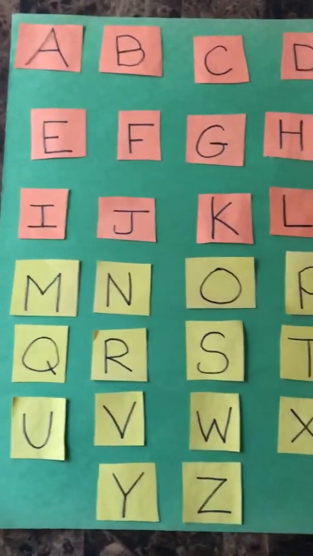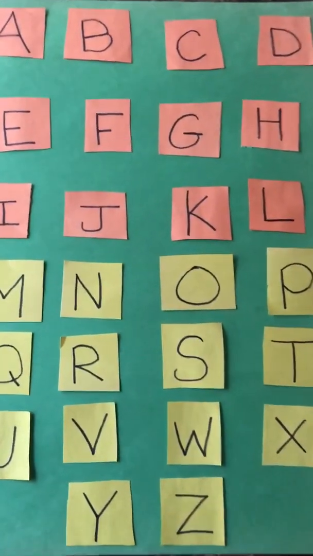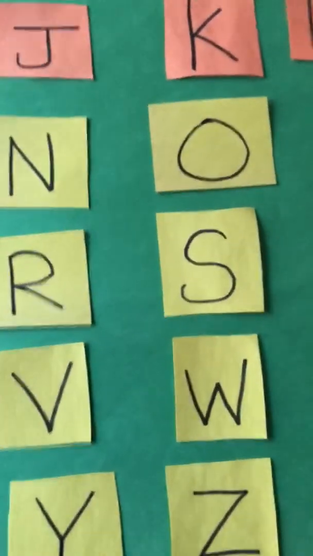So that's all the letters of the alphabet on my paper that I'm using for a board.